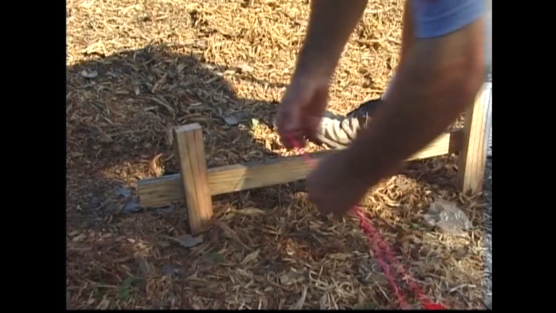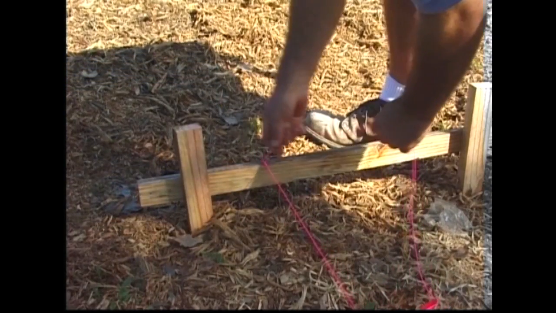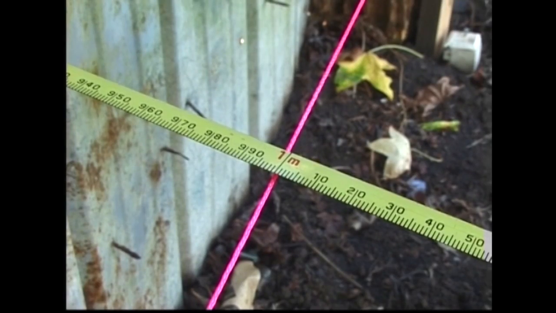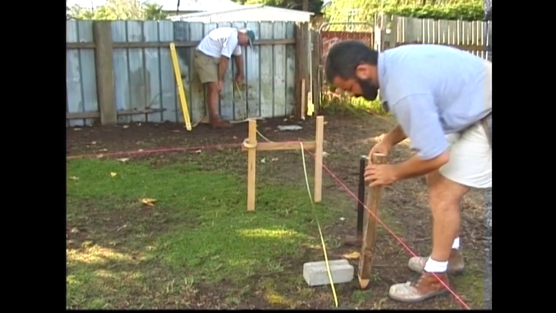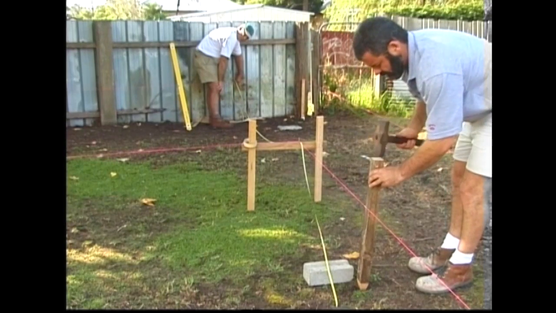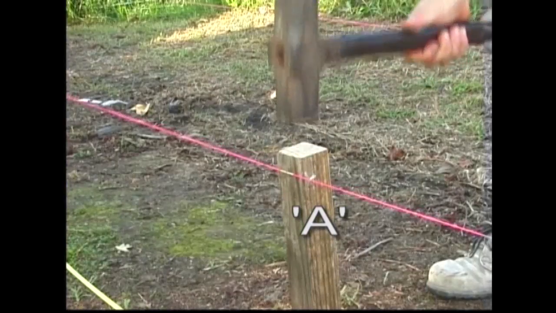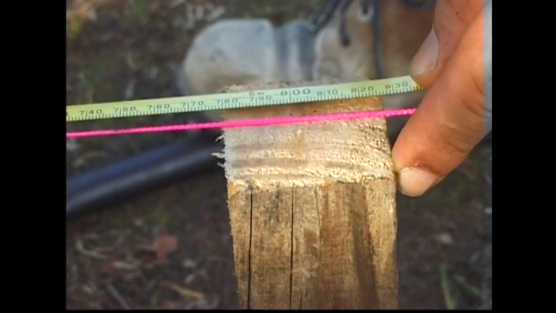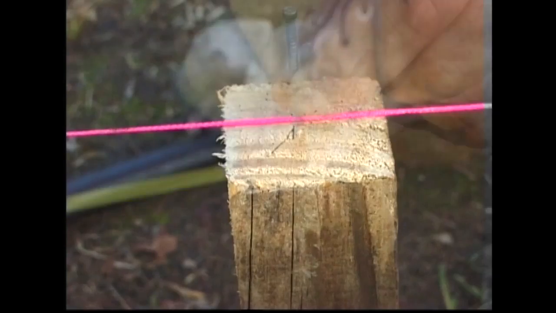A string line is fastened between the two nails and tensioned. The rear setback is measured from the rear boundary line back along the string. This measurement locates the corner of the building. A peg, here called A, is driven into the ground at this point so that the head of the peg is just under the string line. The exact position of the corner is marked with a nail driven into the peg head.